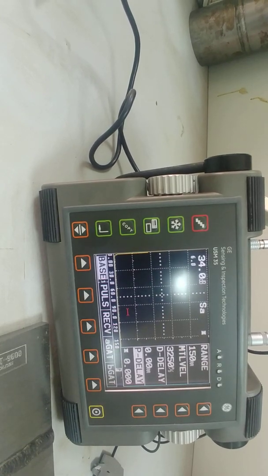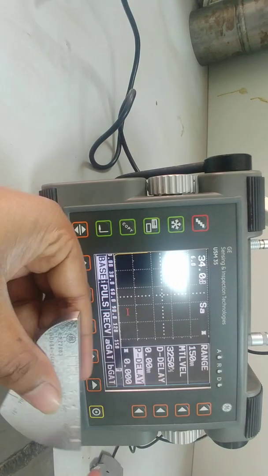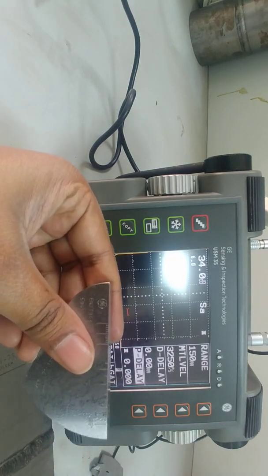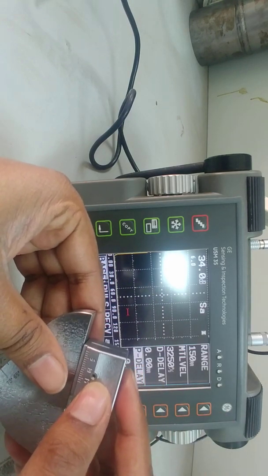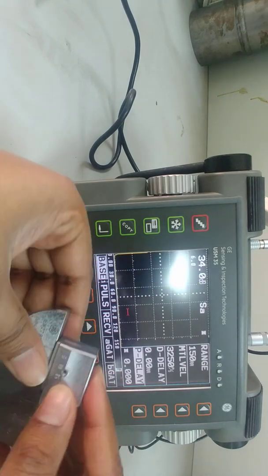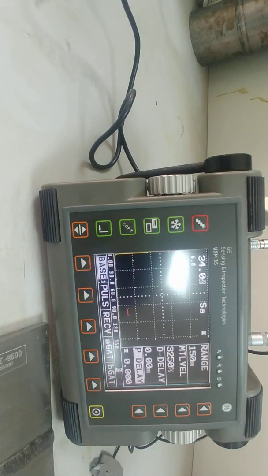Now after this one, you have the probe ready. Now we'll go for finding out the index point. So if I just put it somewhere here, you'll get a signal. But what range should I put? I think 150 is good.